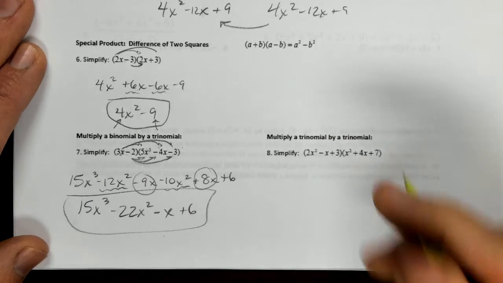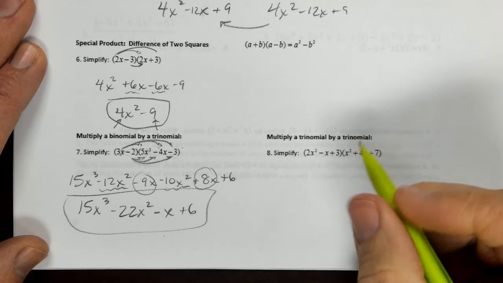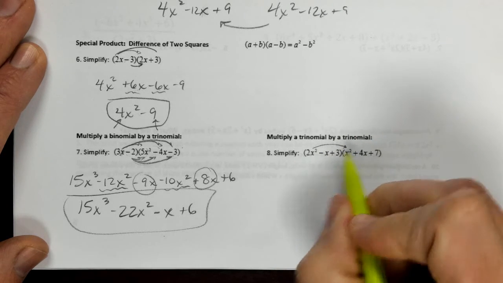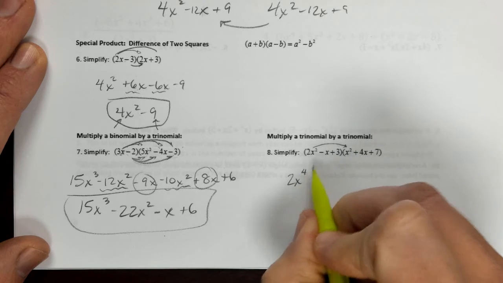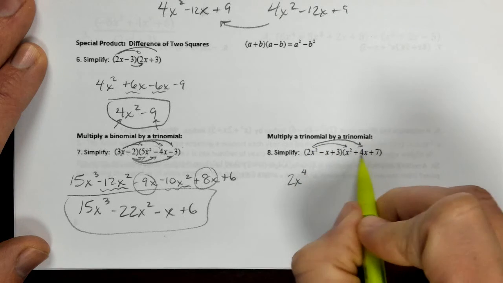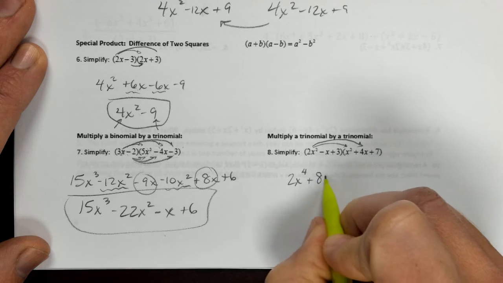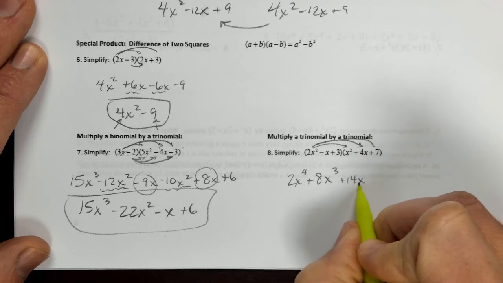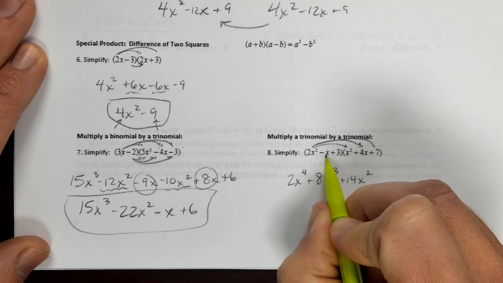All right, number 8. The only thing that changes is now I've got a trinomial times a trinomial. Same thing, we're going to take this 2x squared and distribute. So 2x squared times x squared is going to give me 2x to the fourth. 2x squared times 4x is going to give me a positive 8x to the third. And positive 14x squared.